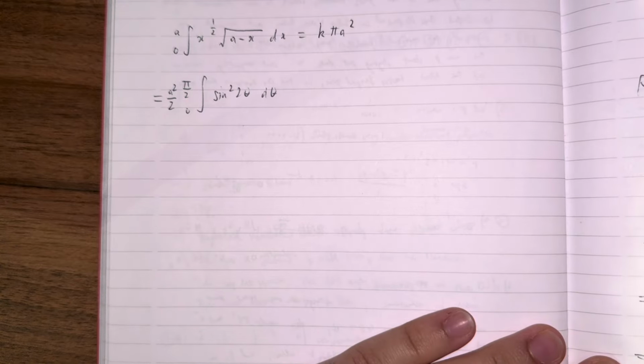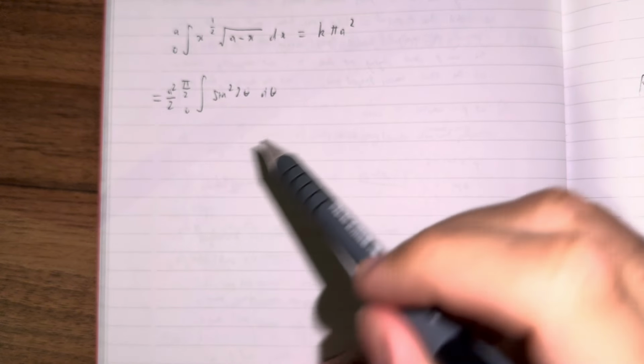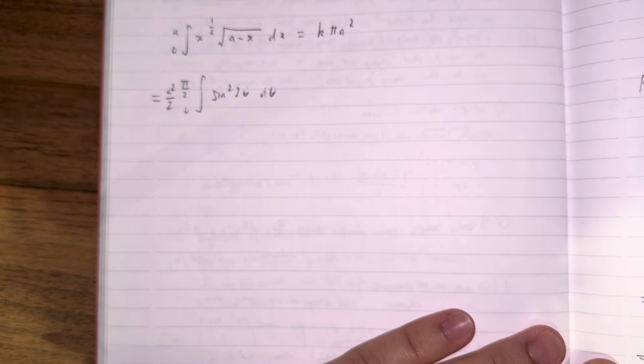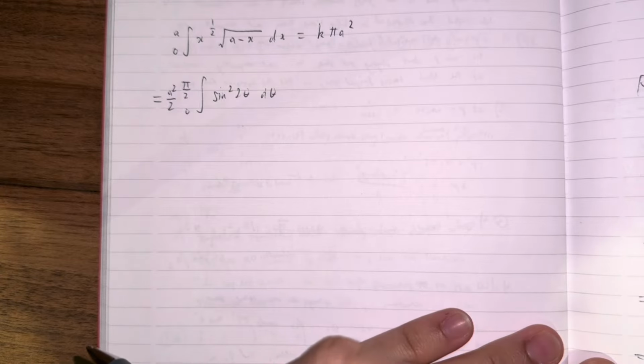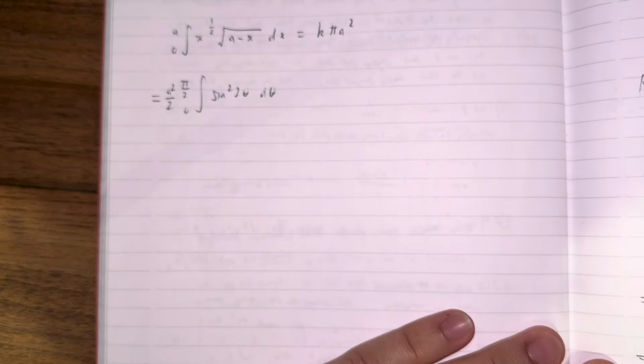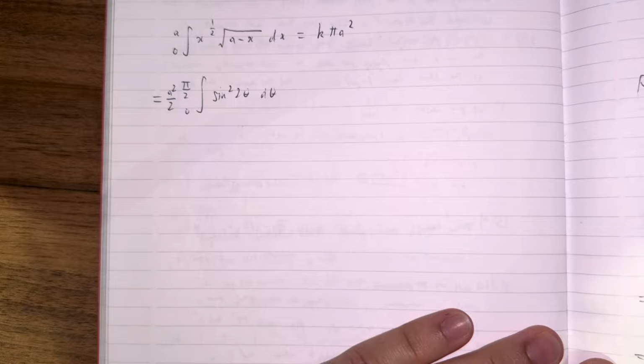Now the next part of the question wants us to evaluate the integral and show it's equal to k pi a squared, where k is a constant. So since we've already proven that the integral is equal to this expression in terms of theta, we can just use that because it's a much simpler integral than the one above.